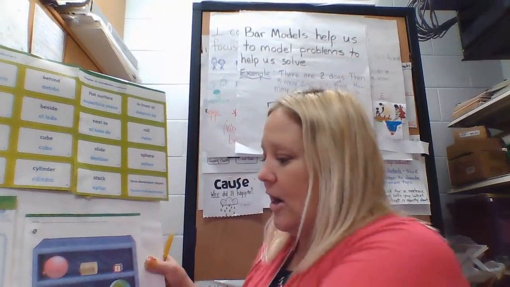A sphere is not a circle. A sphere is 3D, three-dimensional. I can hold it in my hands. I can see all the way around it. So it's very different from a circle, okay? A circle is flat. So here's the sphere. All right, let's move on.